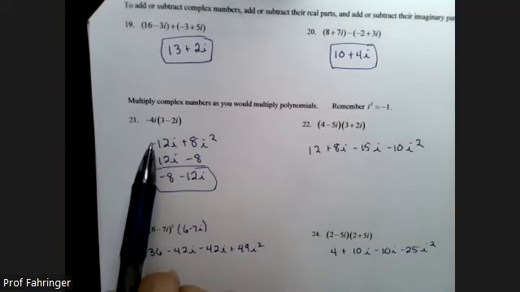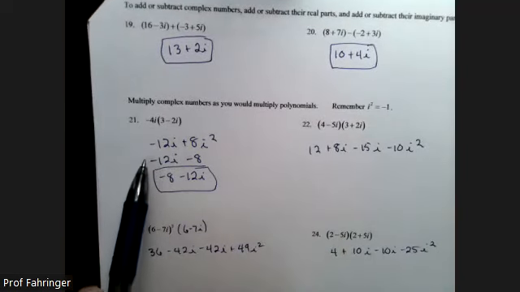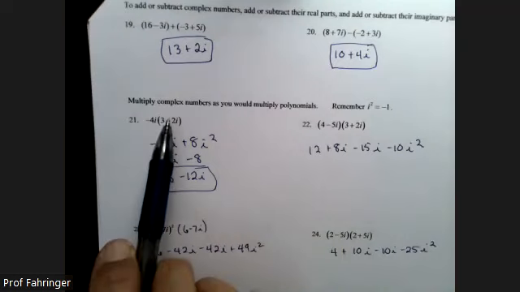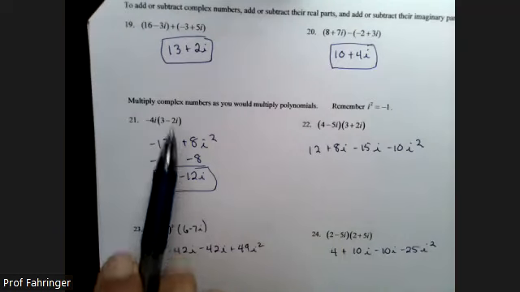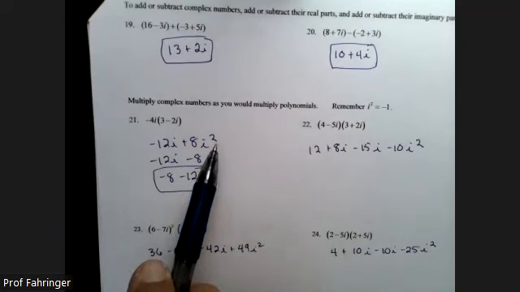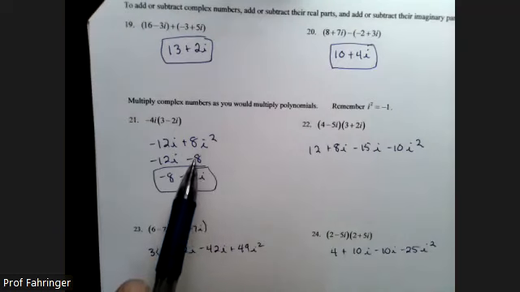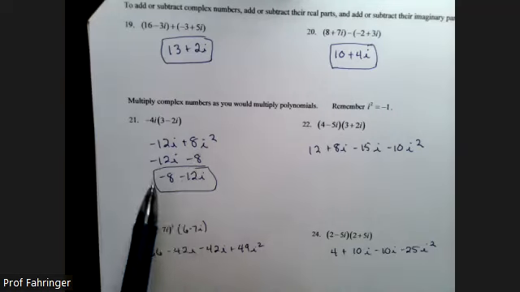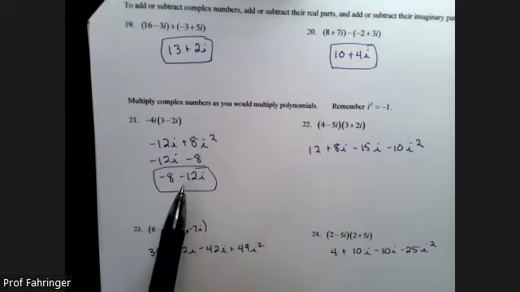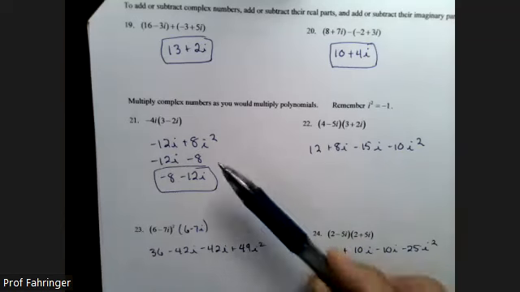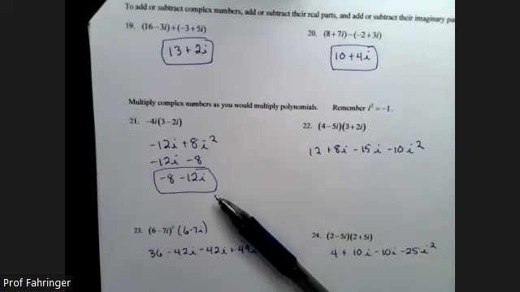Okay, now we get into some operations other than adding and subtracting. We're going to multiply. -12i plus 8i squared. That becomes a -1. And then I write it in complex number form. Ba-boom. Starting to get harder here with 21.